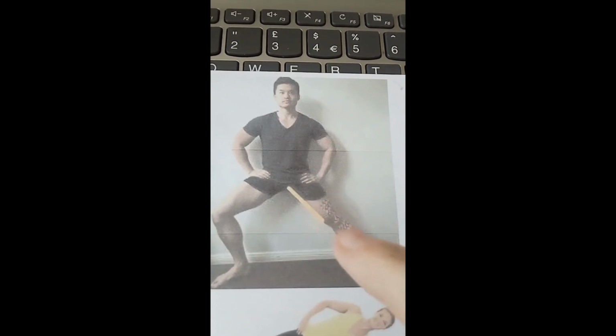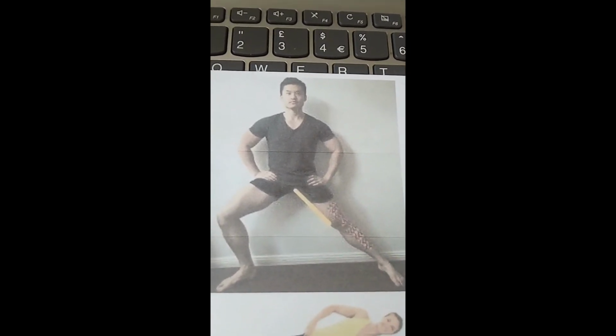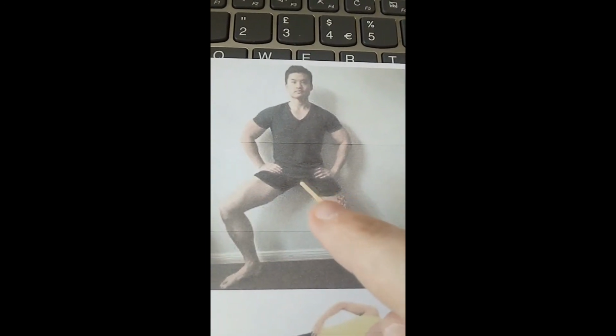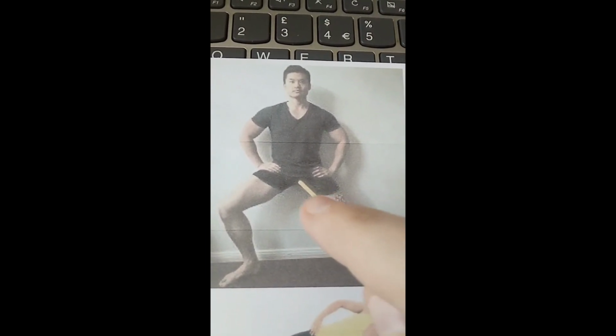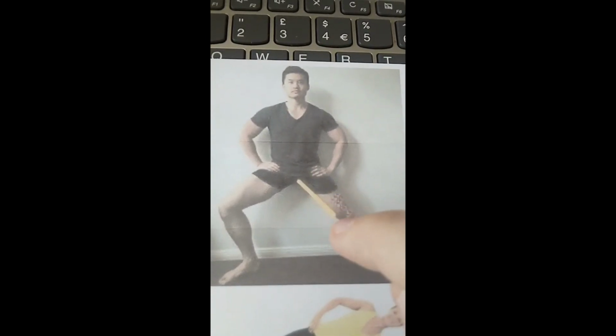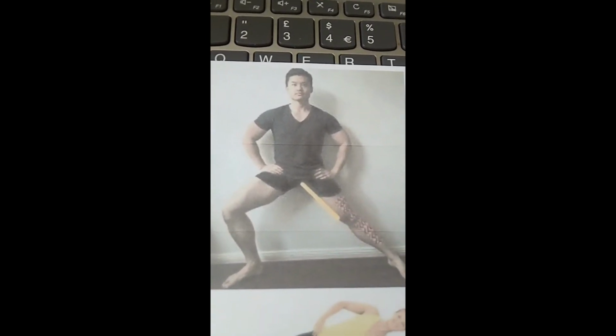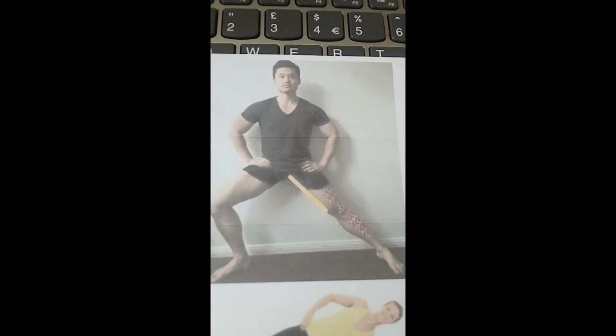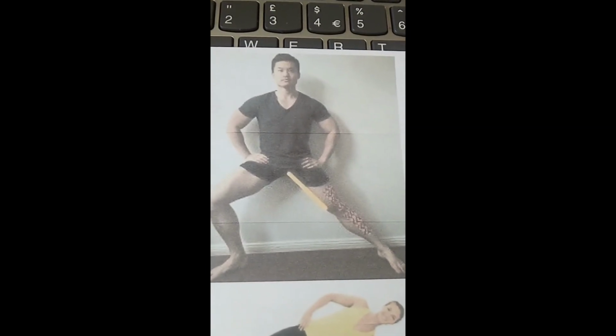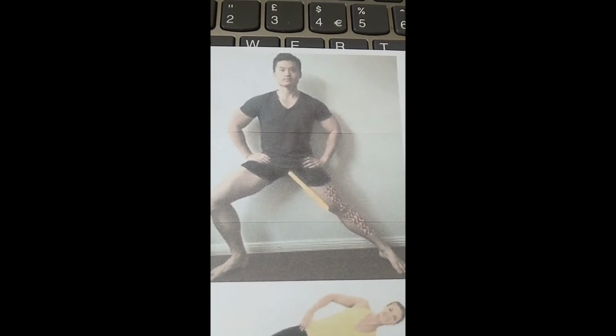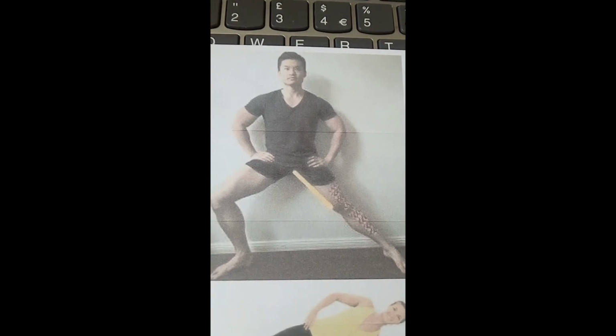So keeping this leg straight, you're going to shift your feet apart to whatever is comfortable until you can lean towards this side and feel a stretch down those adductor muscles on the inner thigh there. You're going to hold for about 20 seconds and then repeat on each side, certainly if your valgus is bilateral.